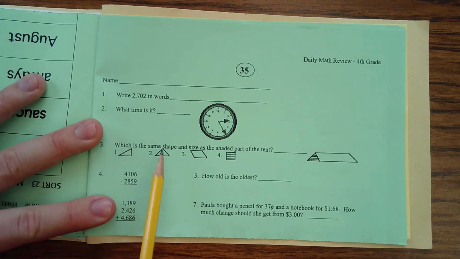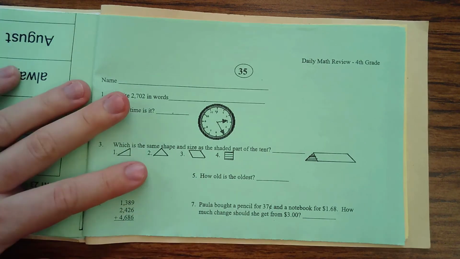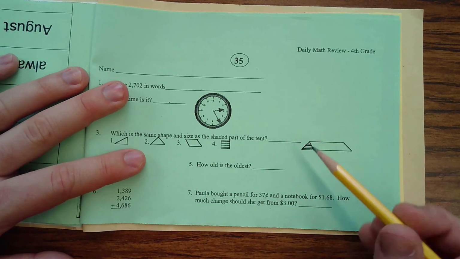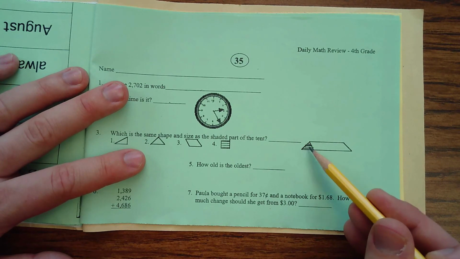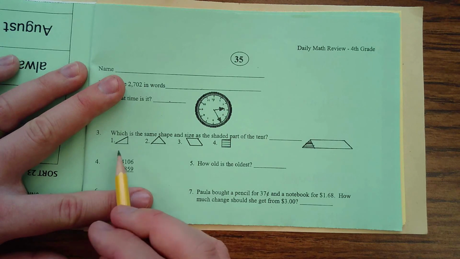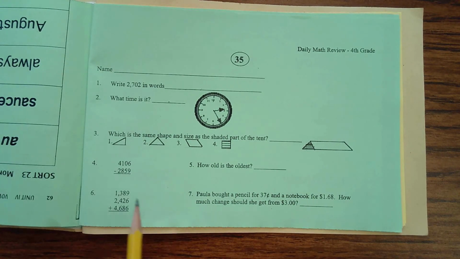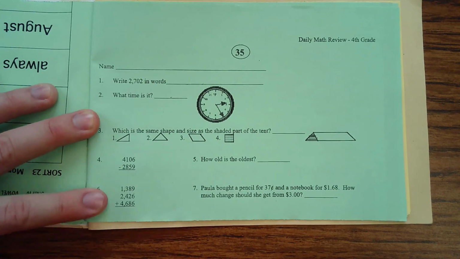Which is the same shape and size as the shaded part of the tent? I know it's kind of hard to tell which one's shaded. It's referring to this guy right here. That's the shaded part there. So which shape out of these 4 options is the most similar to that one? Same shape and size. Got a long subtraction problem here.